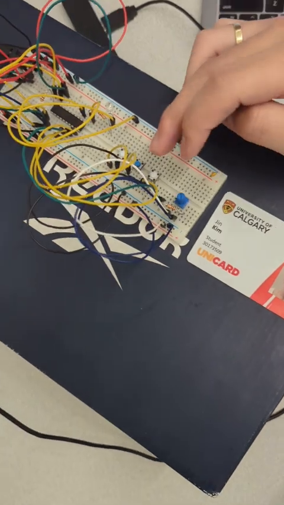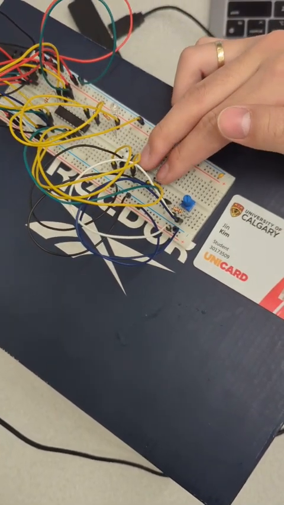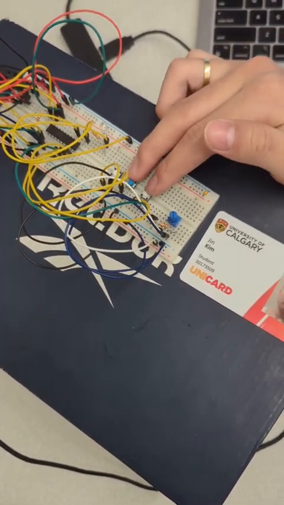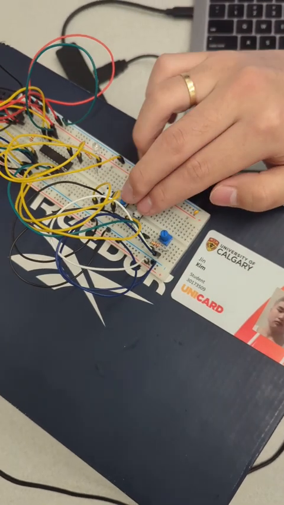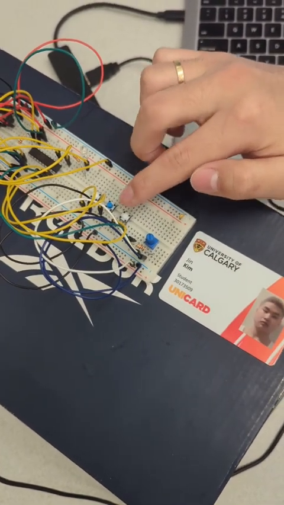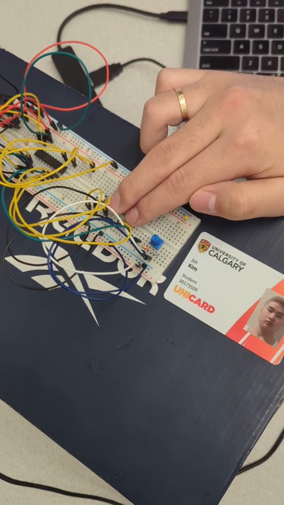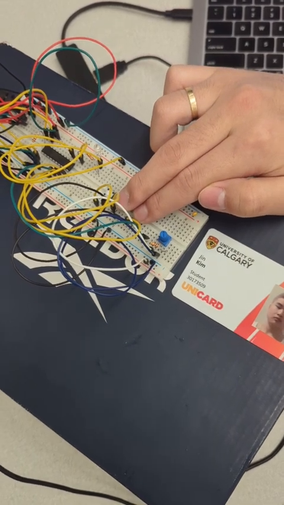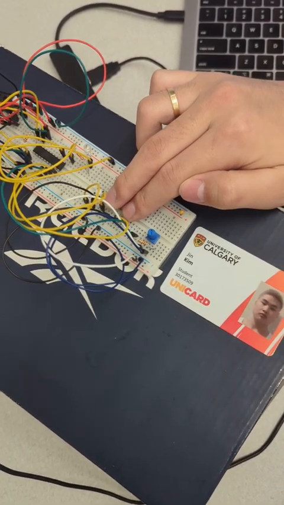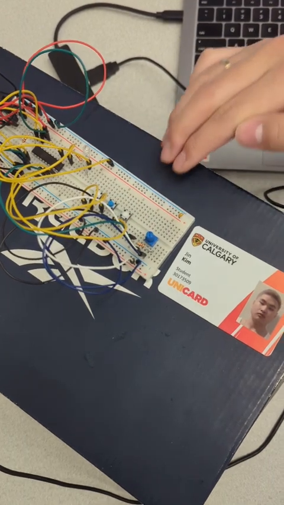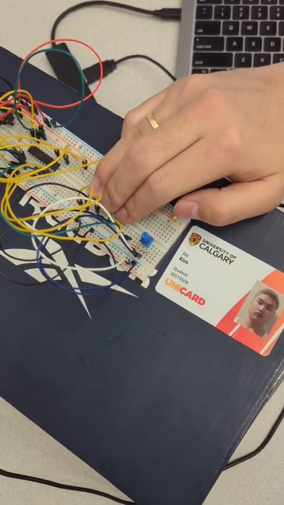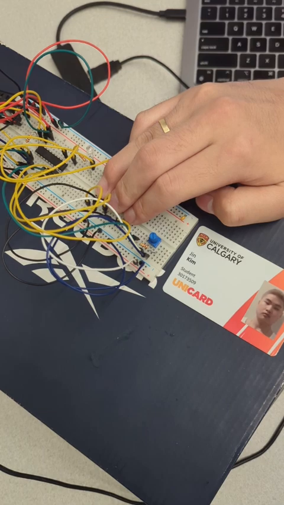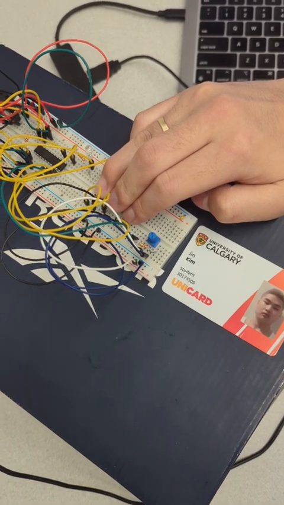So when we press PB2 and PB3, or when we press all 3 buttons, it should not flash. So I'll start by pressing PB2 and PB3. So as you can see, it's not doing anything. And I'll press 3 buttons. And it is not doing anything there, so that's good.